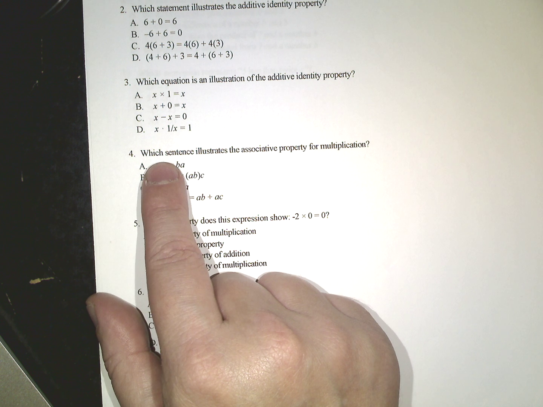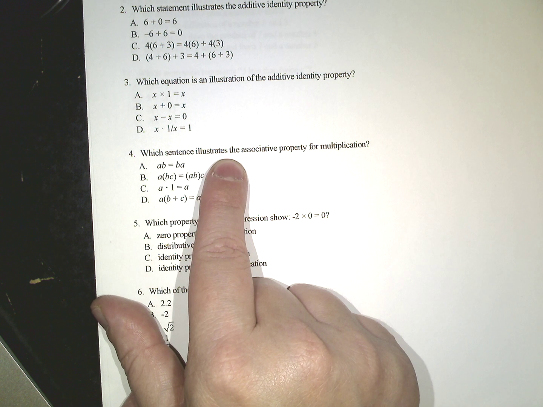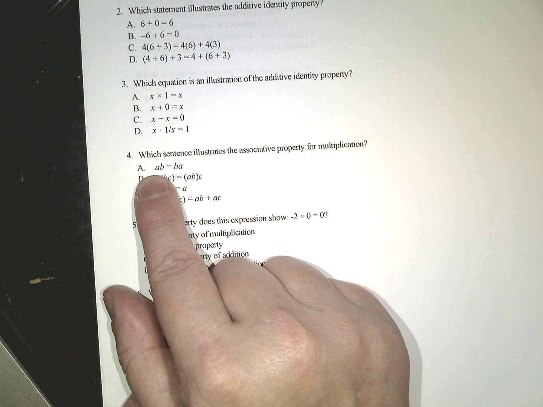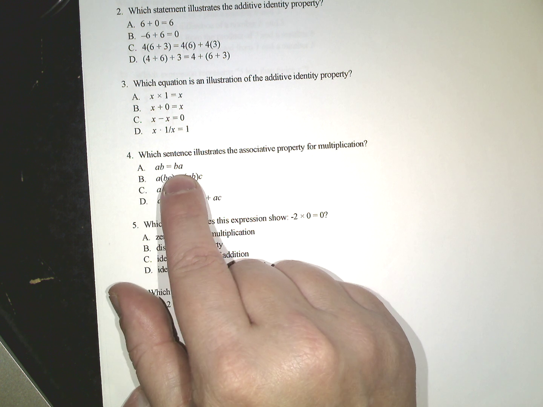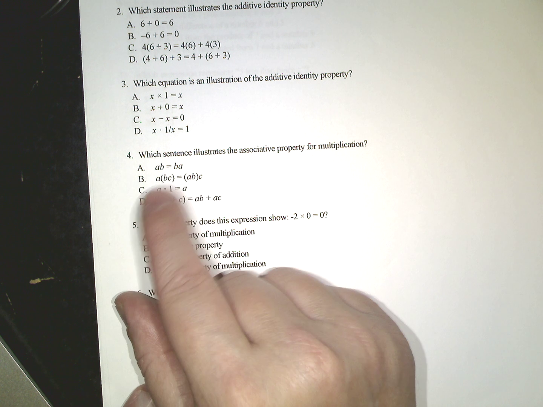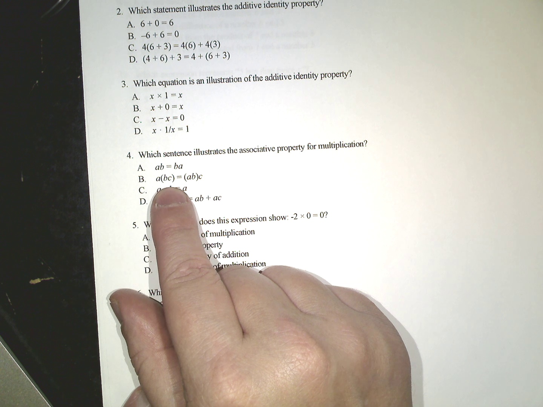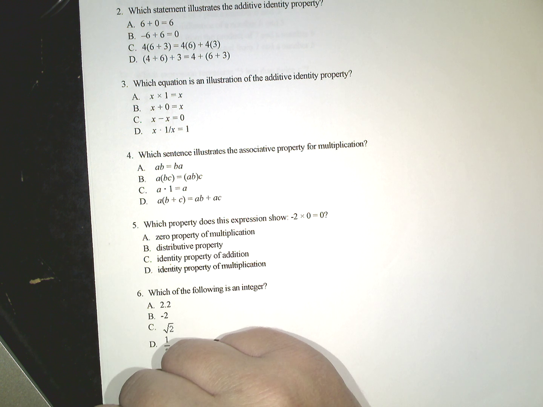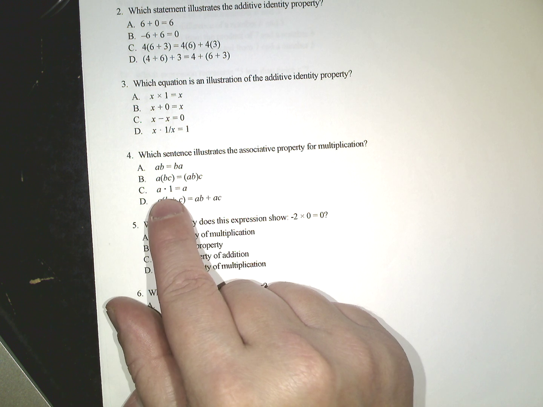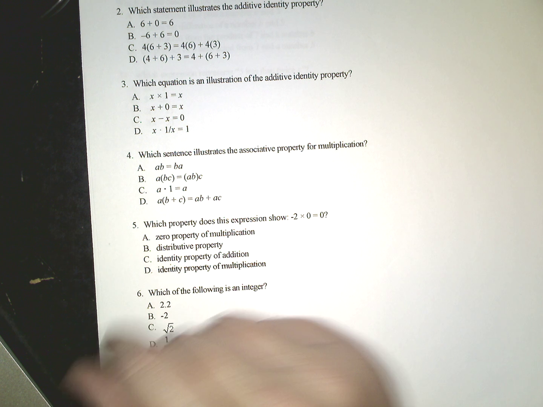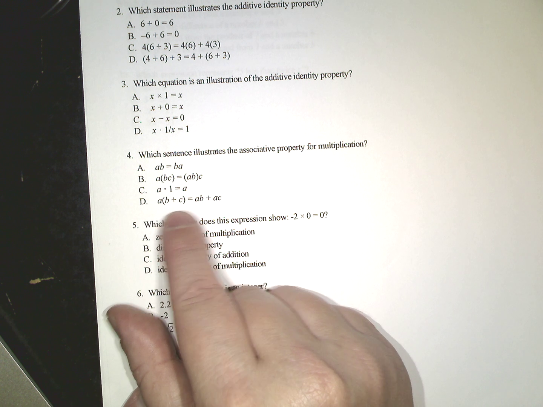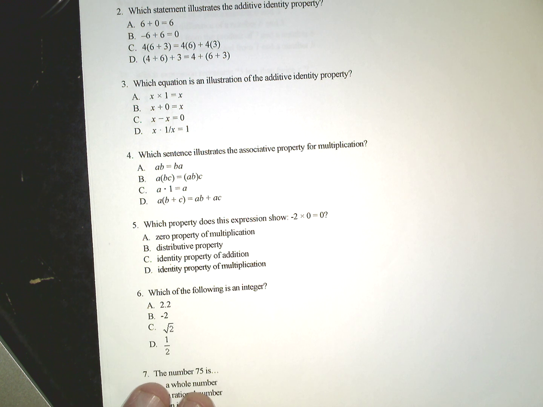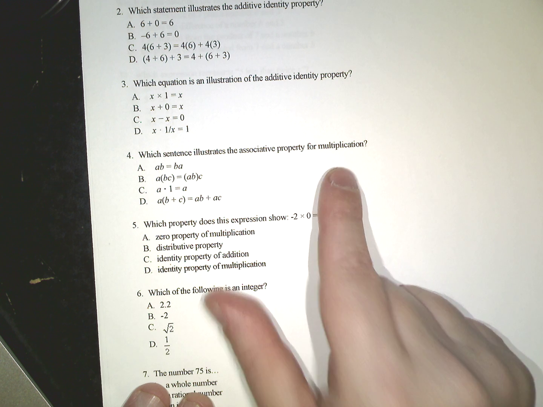4. Which sentence illustrates the associative property for multiplication? A, a times b equals b times a. B, a parentheses b times c equals parentheses a times b, parentheses c. C, a times 1 equals a. Or D, a parentheses b plus c equals a parentheses b plus a parentheses c. Associative property for multiplication.